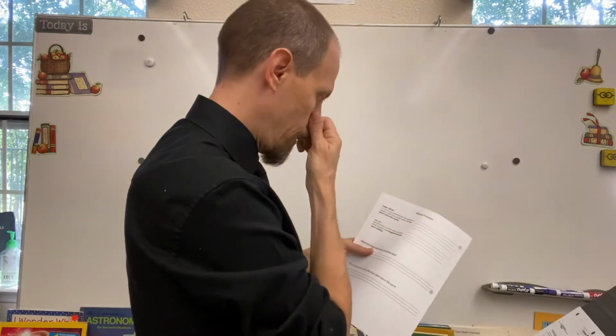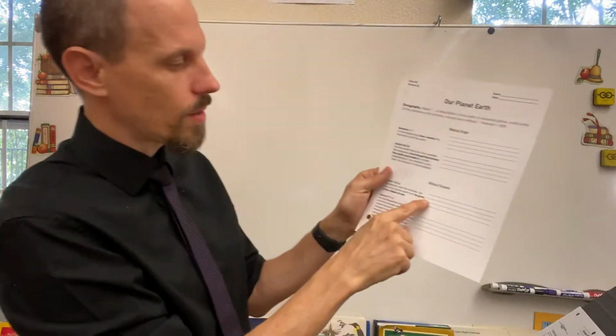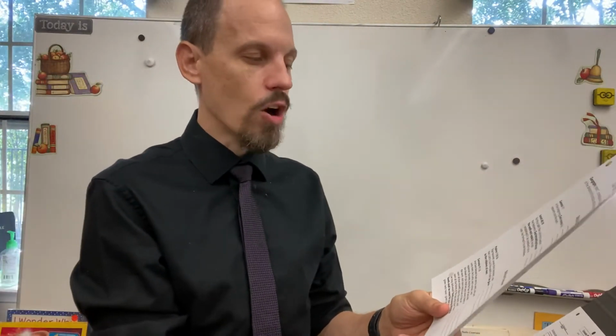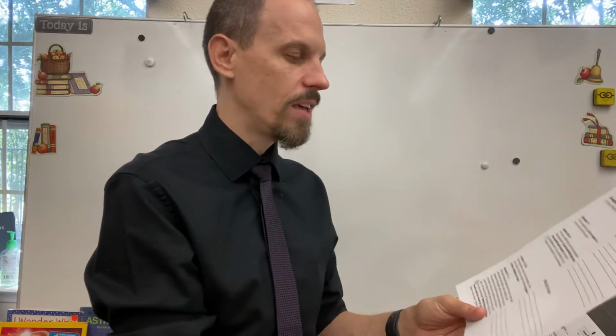Now, as we look at this, let's look at one of the biblical purposes. Even the heavens are the Lord's, but the earth he hath given to the children of men. What was one of God's purposes? He made the earth, and who did he give it to? He gave it to us. The earth is for us. We're allowed to use the animals. We're allowed to use the plants.